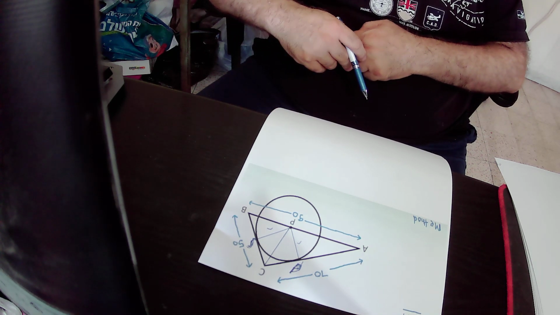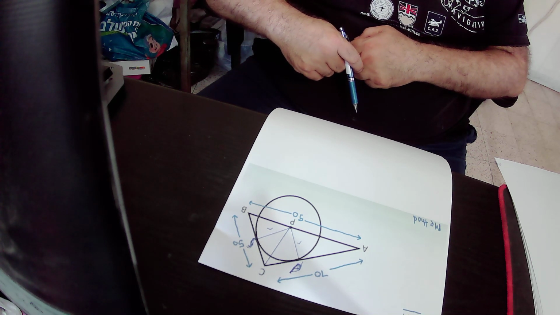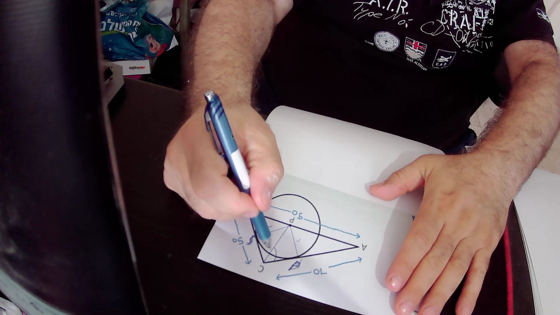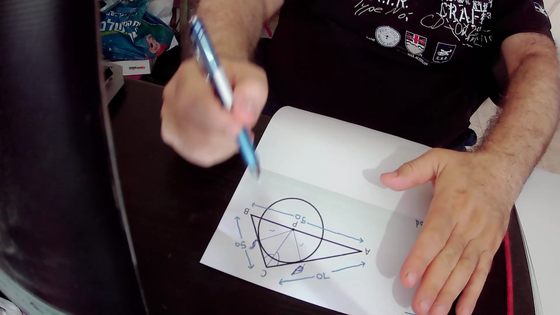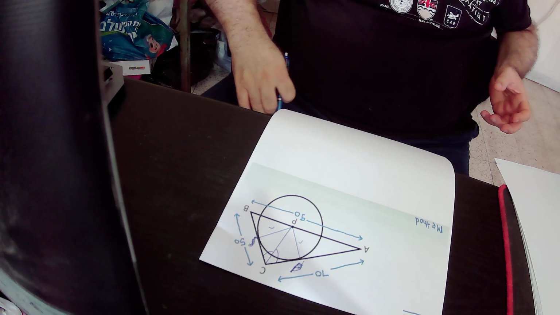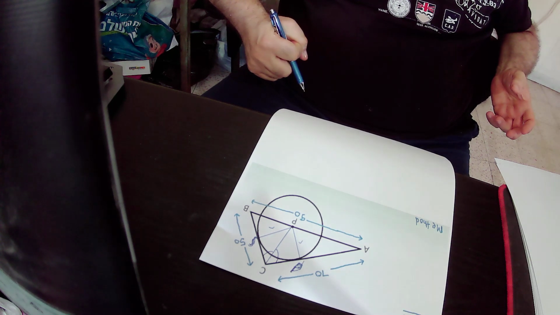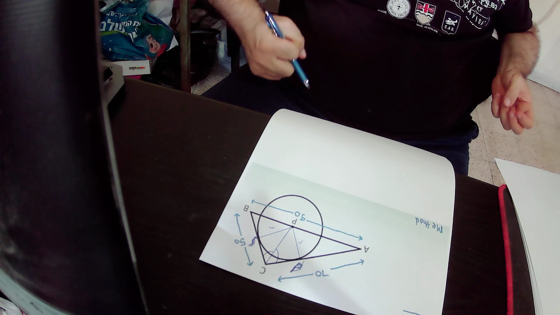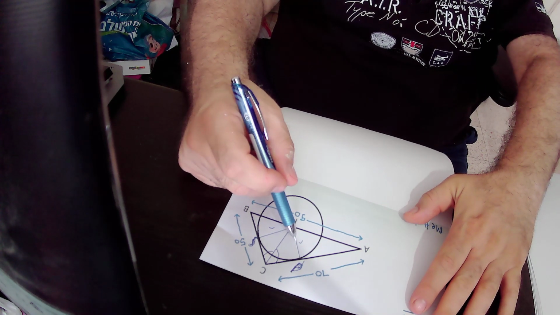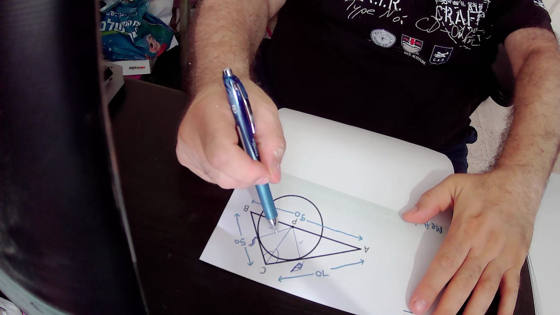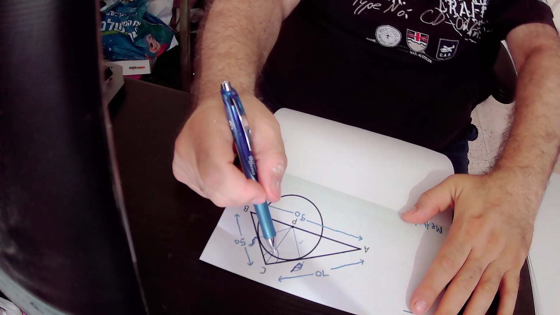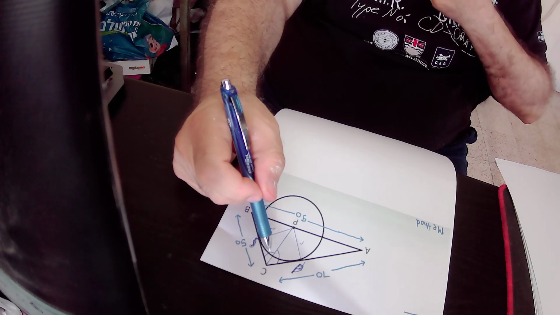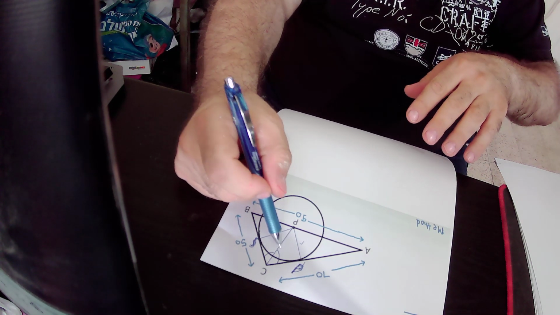And therefore we can say that this angle equals this angle, according to the rule that corresponding angles in congruent triangles are equal to each other.